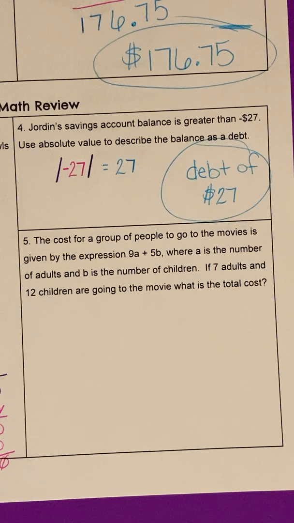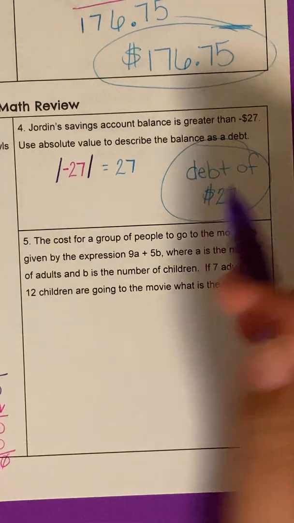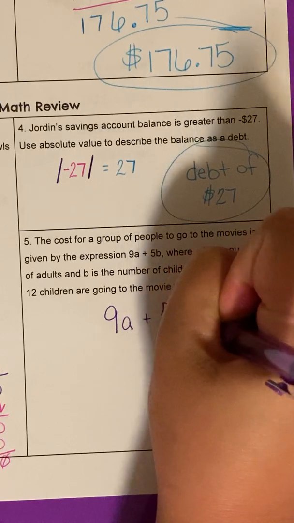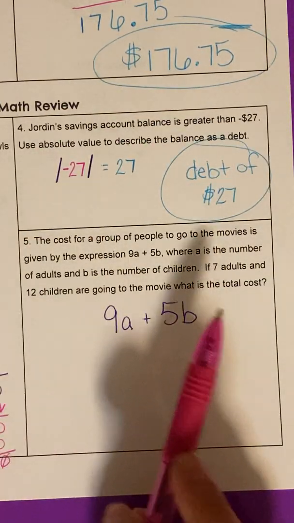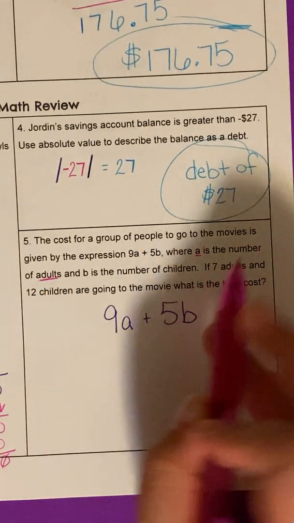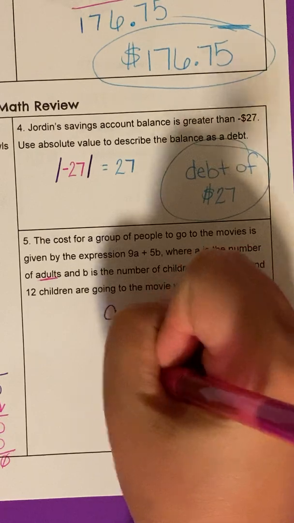All right, number 5. The cost for a group of people to go to the movies is given by the expression 9A, or 9 times A, plus 5B, or 5 times B, where A is the number of adults and B is the number of children. If 7 adults and 12 children are going to the movie, what is the total cost? So we have our expression here, 9A plus 5B. It says that A is the number of adults. And how many adults are going? 7 adults. So I'm going to replace that A with a 7.